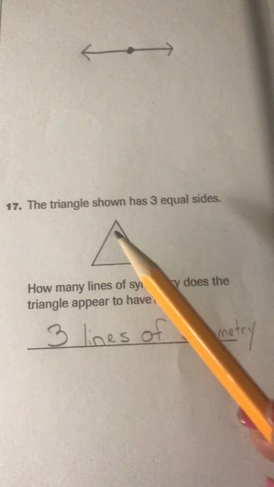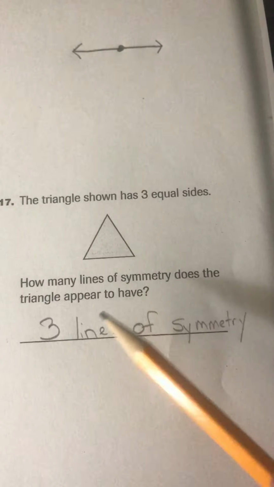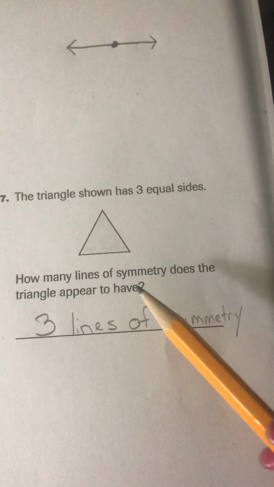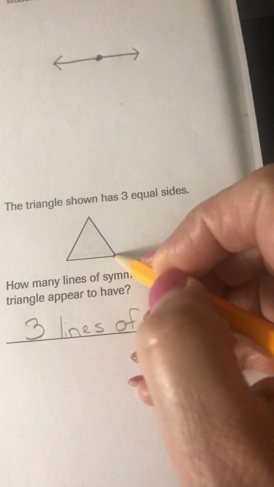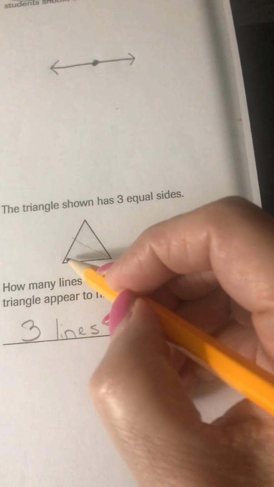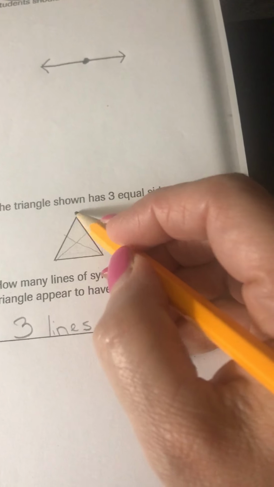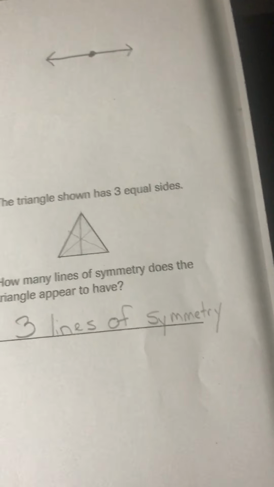Number 17, the triangle shows 3 equal sides. How many lines of symmetry does that have? Well, it has 3, because I can go from each vertex and it's going to create a line of symmetry. So it has 3.